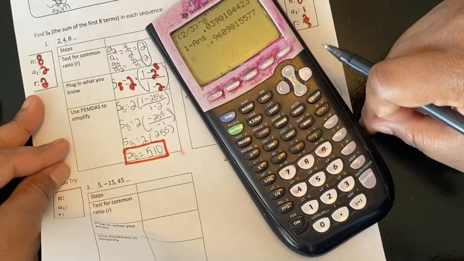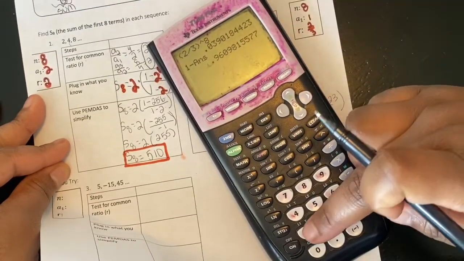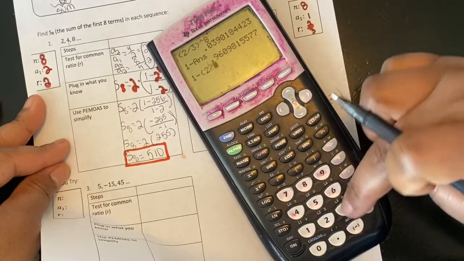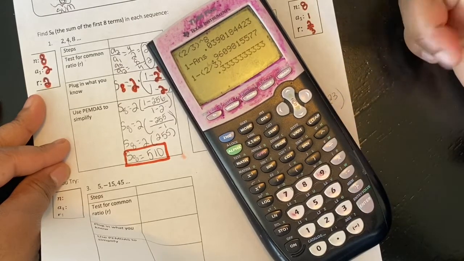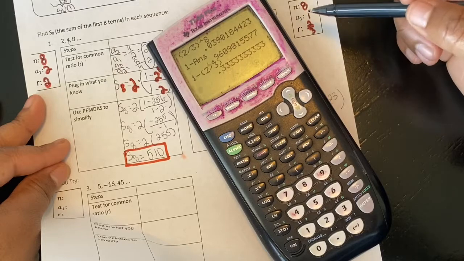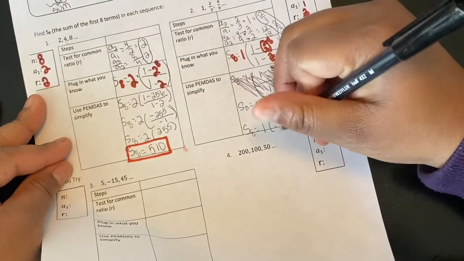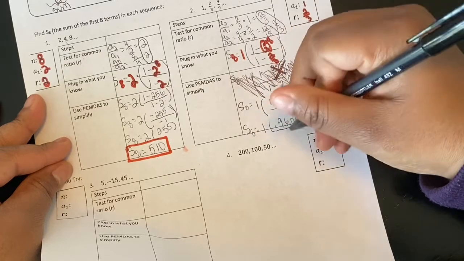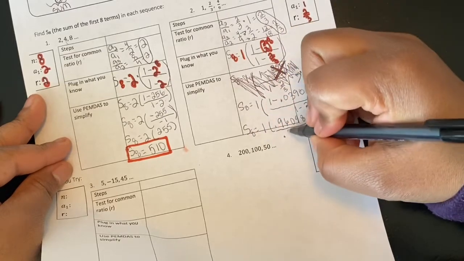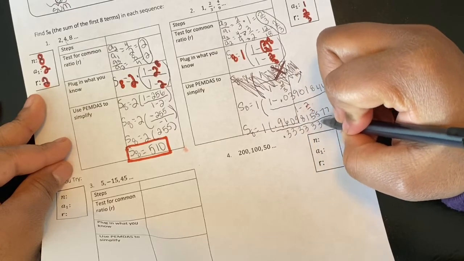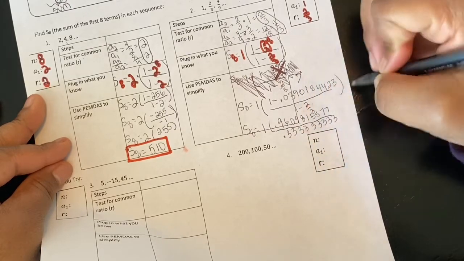Again, I'm just going to do 1 minus, parentheses again, 2/3 equals 0.333333, continuing. I know it's a lot of decimals, but decimals are numbers too, and we shouldn't be scared of them because we see them a lot in the real world.